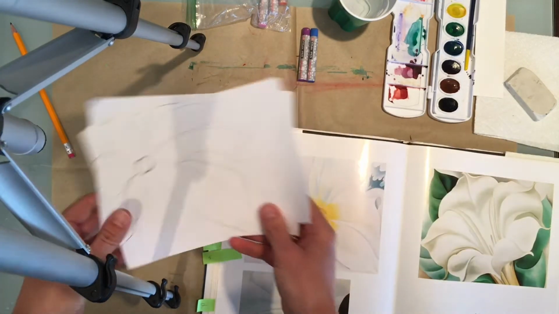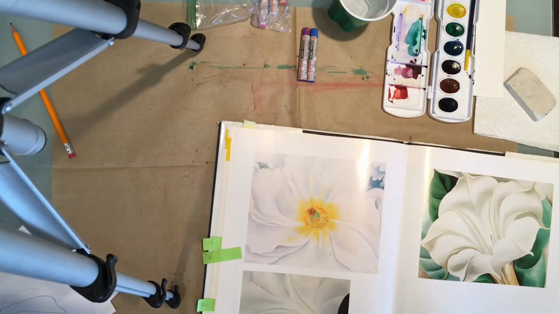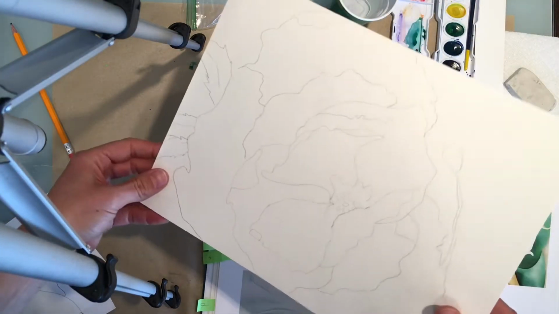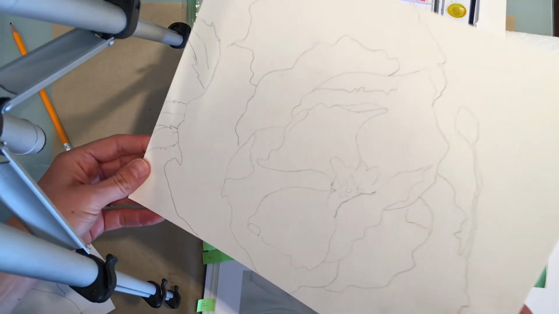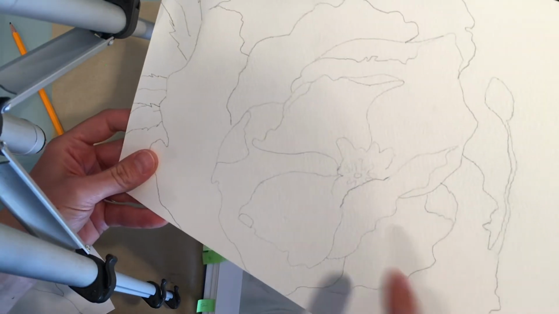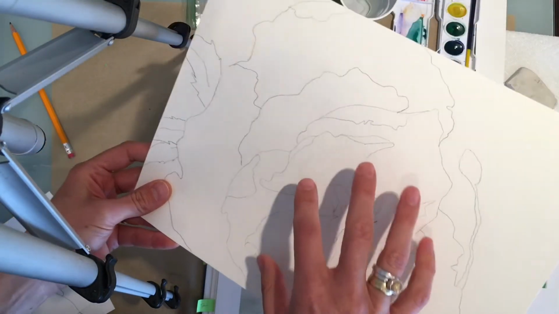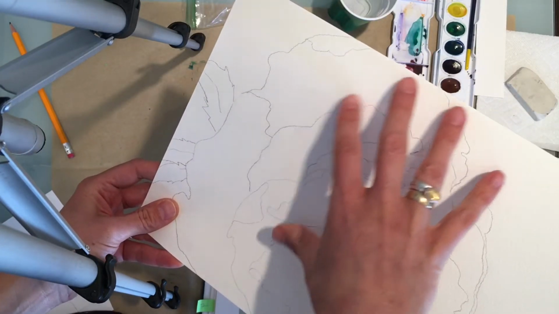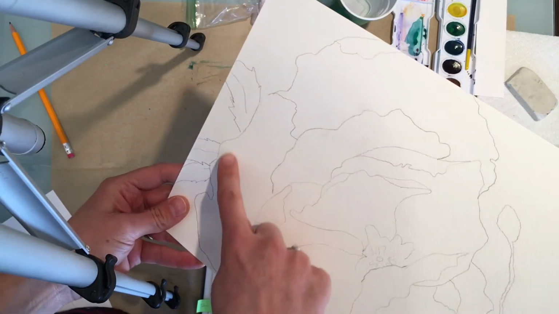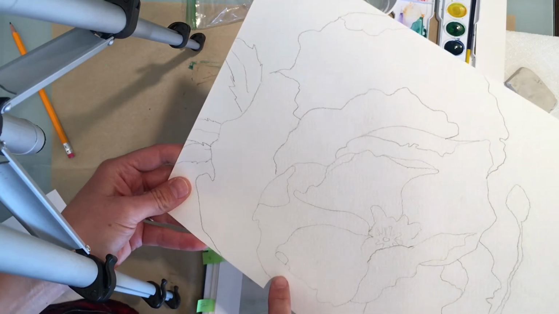So what I chose to do for my shapes is go off the theme of an oriental poppy. So you can see I have a lot of really curvy lines. And again, look how big this one flower is, going off the edges.